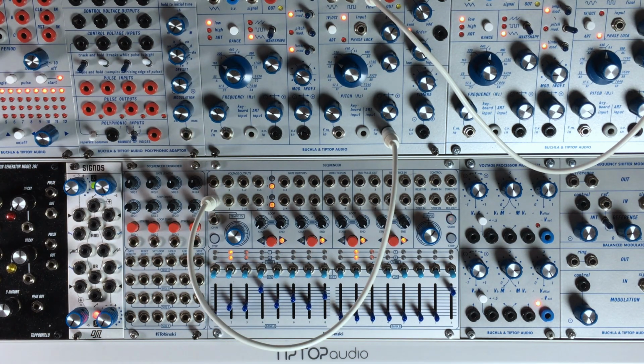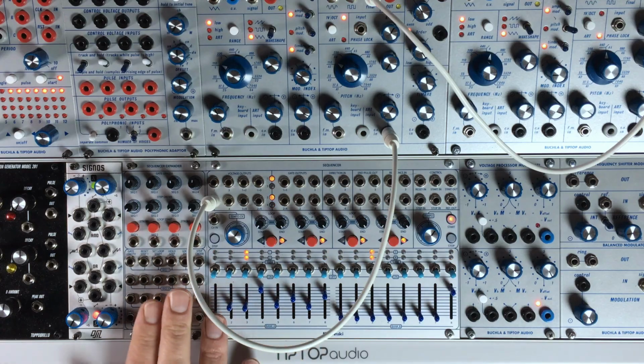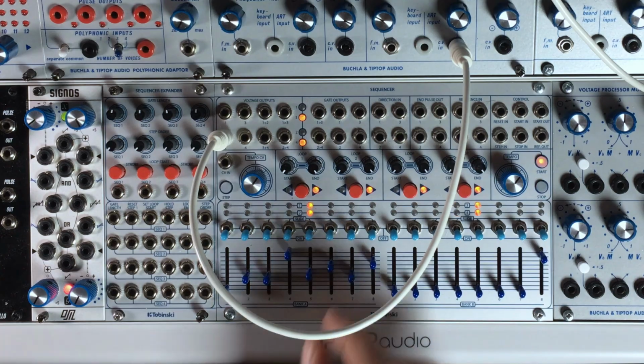This is exactly the same thing. Because what output 2 is, it's actually those same voltages, but with a different read head. Right now, all the read heads are at the same position.